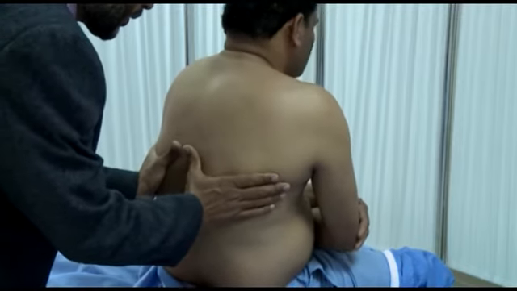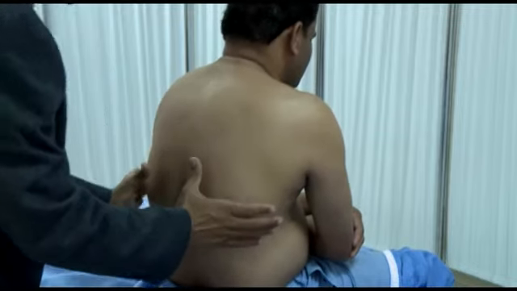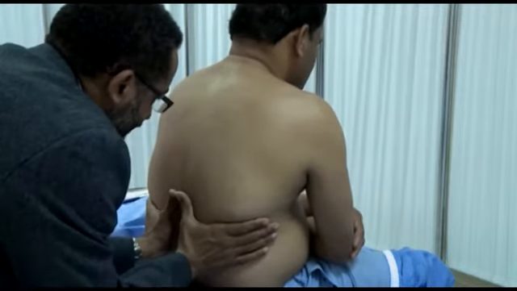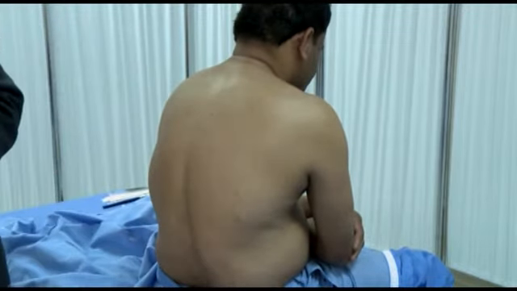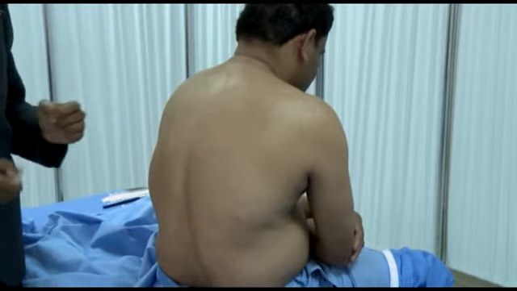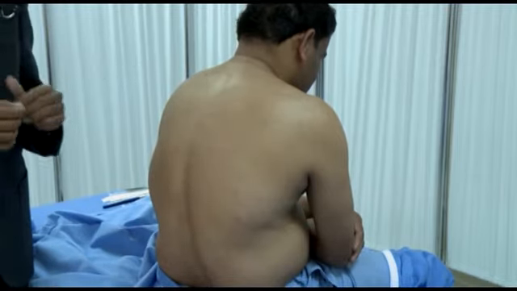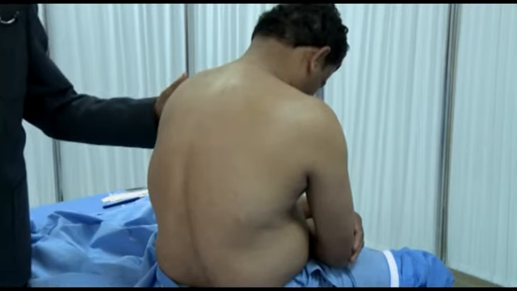Again. And out. And again. That's very good. And the last one. And again. So we look at 3 areas, top, middle, and lower, to assess, because you may have selective restriction. We assess the symmetry of movement, and as we said, the side which moves less is likely the diseased side.